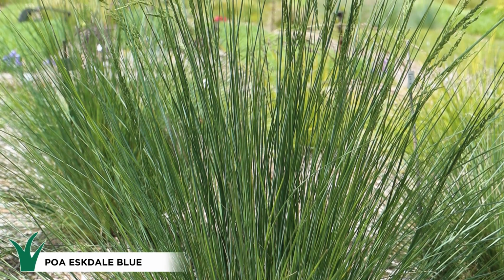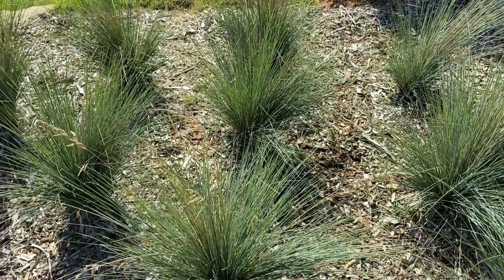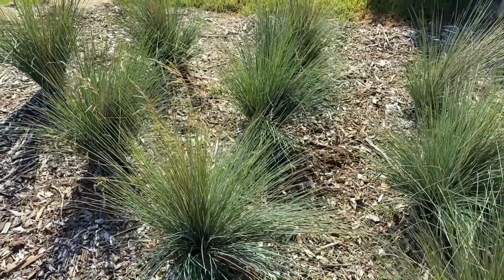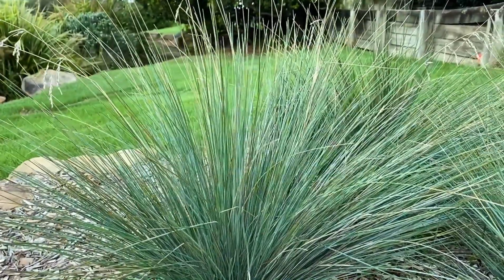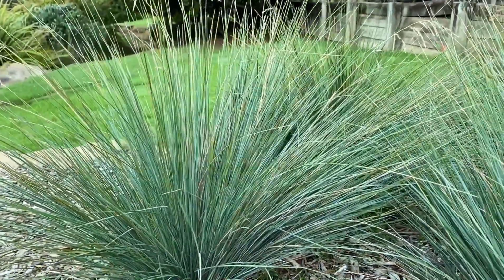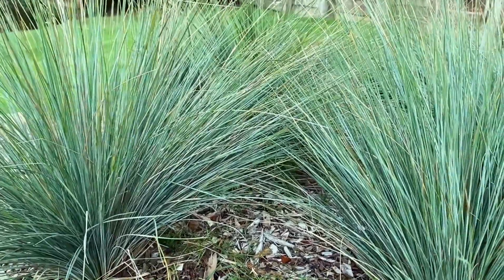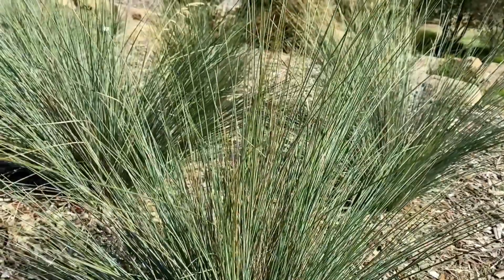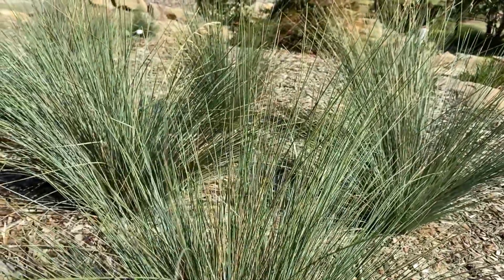Secondly, Poa Eskdale Blue. This attractive evergreen, or everblue, grass has fine textured blue foliage and produces delicate cream-coloured seed heads in spring, whilst growing in attractive upright clumps. Poa Eskdale Blue is ideal for creating a soft, billowy effect in borders, or as a mass planting ground cover. It is particularly good in the colder zones, with full sun or part shade.